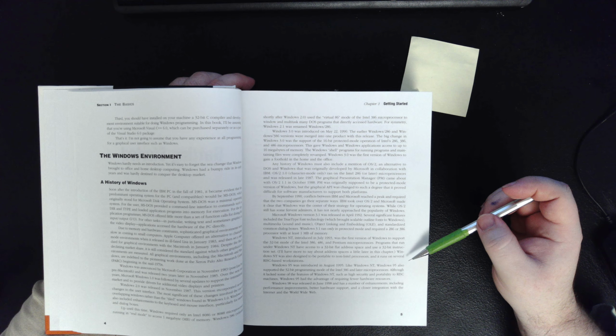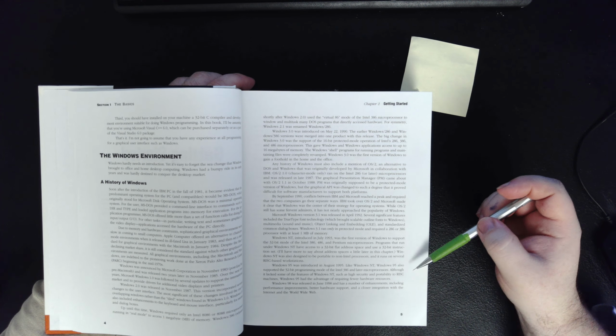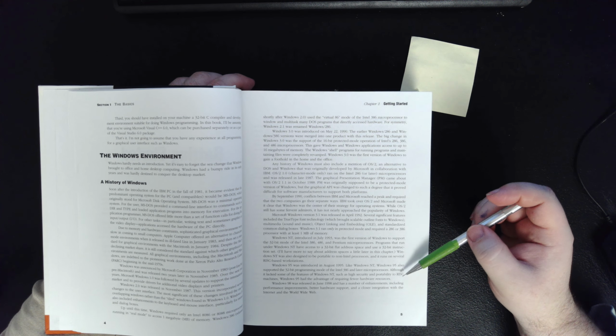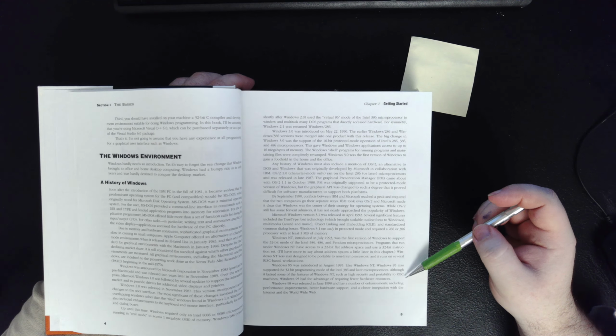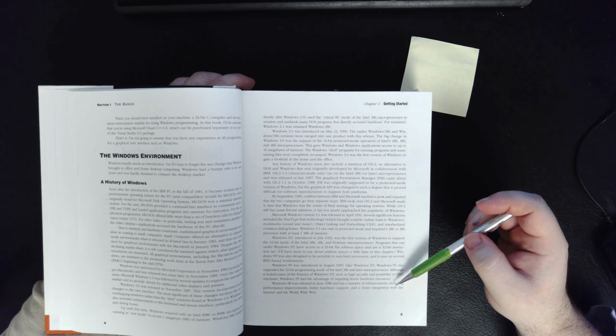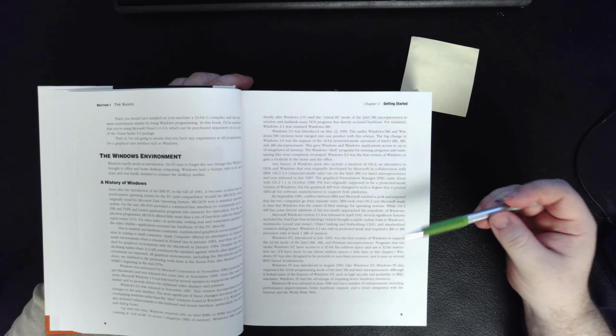Windows 95 was introduced in August 1995. Like Windows NT, Windows 95 also supported the 32-bit programming mode of the 386 and later microprocessors. Although it lacked some of the features of Windows NT, such as high security and portability to RISC machines, Windows 95 had the advantage of requiring fewer hardware resources. Windows 98 was released in June 1998 and has a number of enhancements, including performance improvements, better hardware support, and a close integration with the Internet and the World Wide Web.